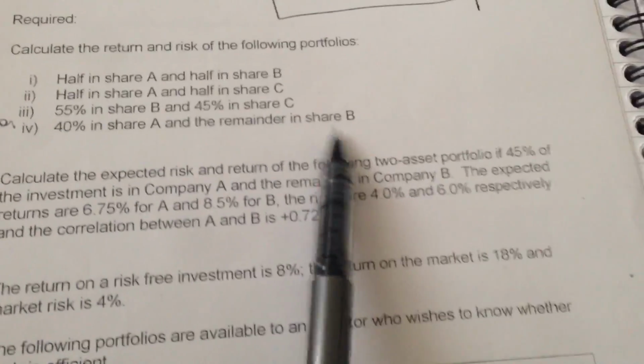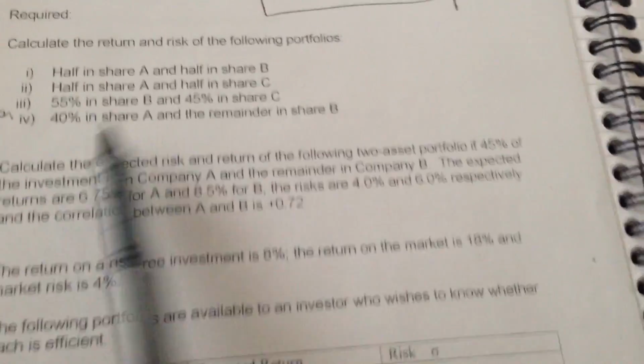And you just keep on doing that basically. That's how you do the return and the risk. So IV, what do we have for IV? We've got 40% in share A and the remainder in share B. They're trying to be funny with the remainder. We know it's 60%. 40% in share A, 60% in share B.